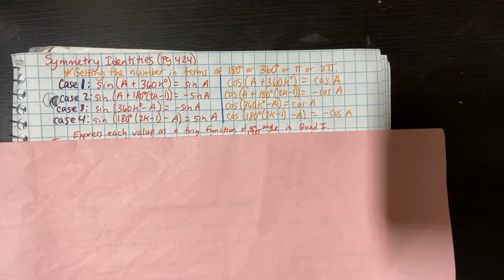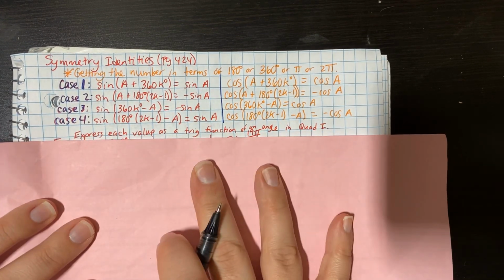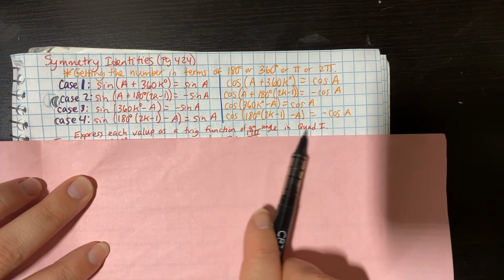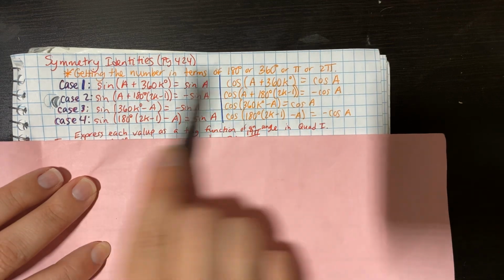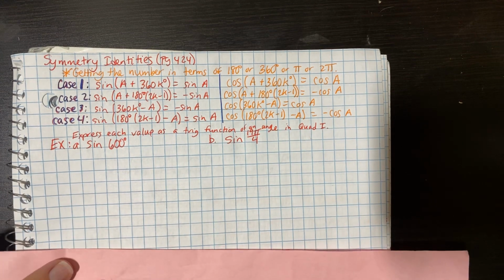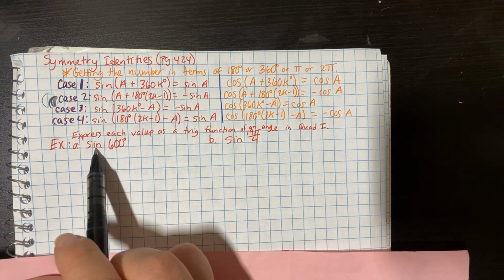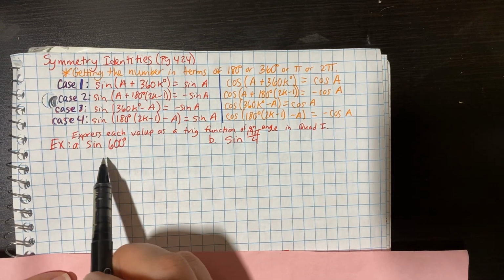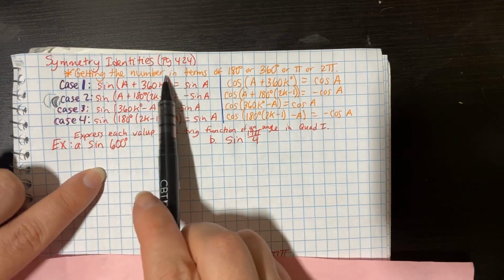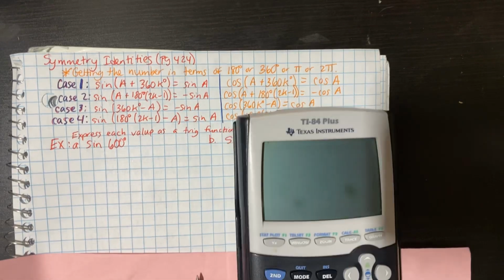It's finally clicking in my head, but you're going to want to look at these up here. The directions say, express each value as a trig function of an angle in quadrant 1. Problem number 1 says sine of 600. So our final answer is going to be sine of something. We're going to look at this 600 and look at all of these cases.